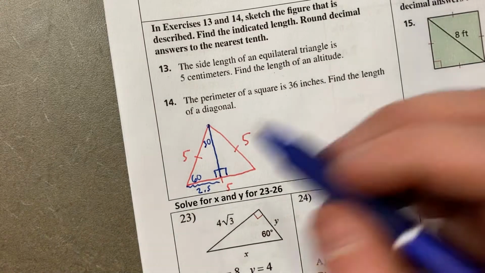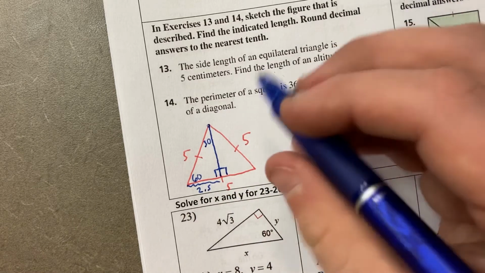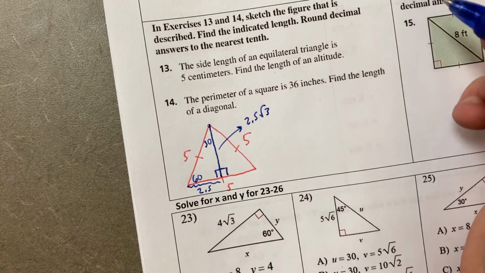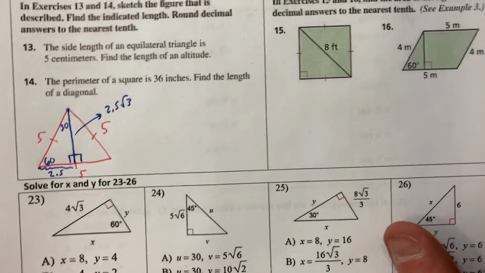And now I have to multiply to get to this length because it's larger. It's a root 3. The answer is 2.5 root 3. We'll just call it that, 2.5 root 3. That's good.